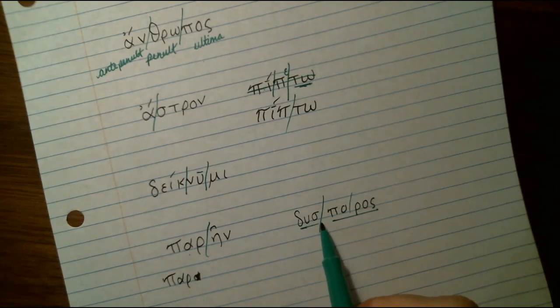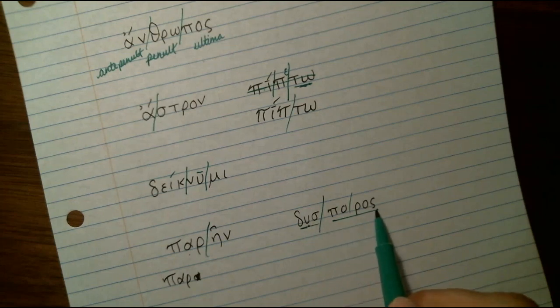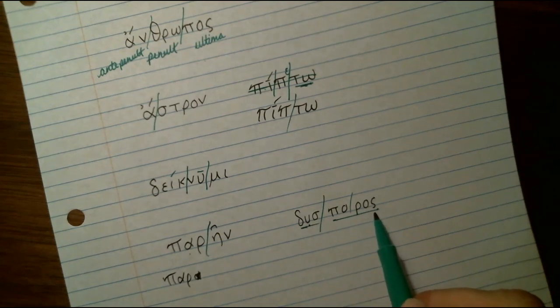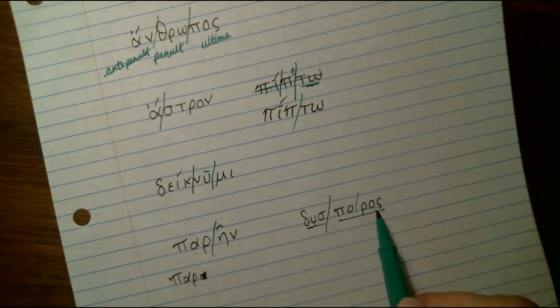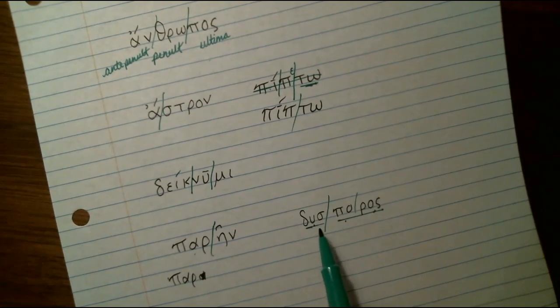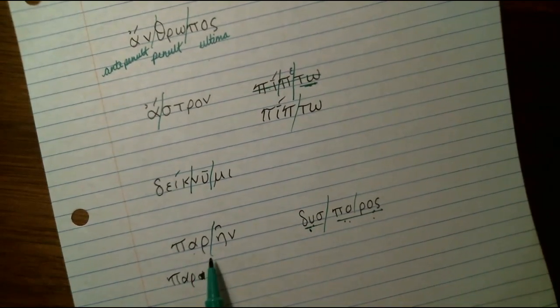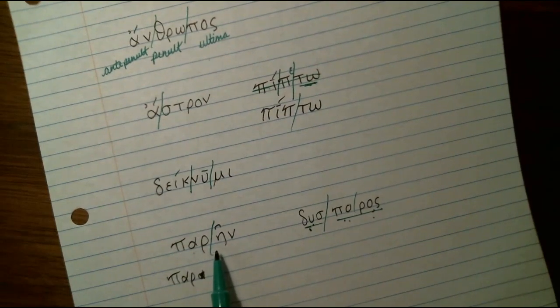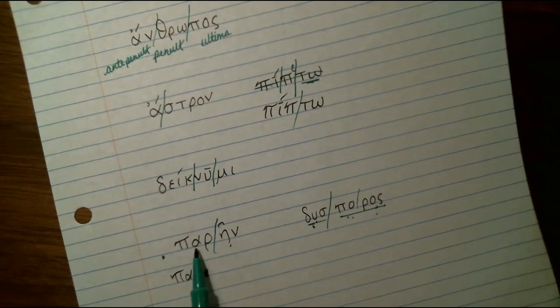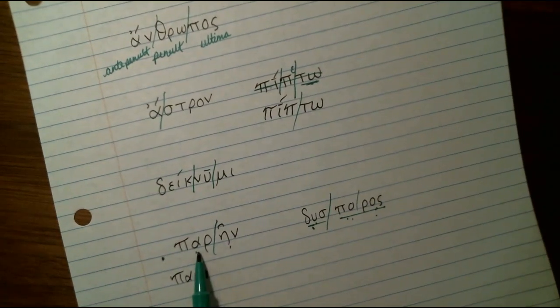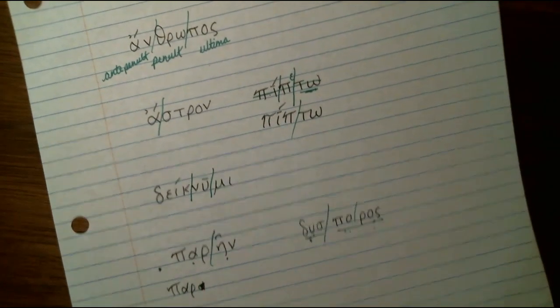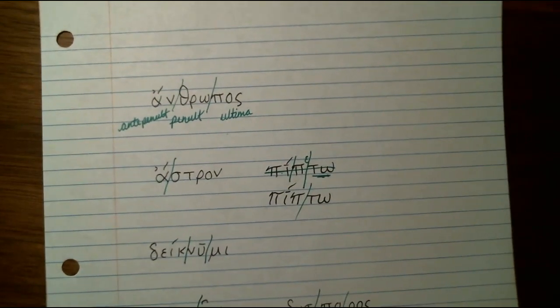But we're breaking it up between the preposition here and then the main word. And then the main word here happens to have two syllables, so we break those up also. So this whole word has three syllables: the ultima, the penult, and then the antepenult, or the last, second to last, third to last. This particular word only has two syllables, so there is no antepenult. There's only the ultima and the penult, or the last and the second to last, right? Parein and dus poros. Let's talk about the accents a little bit here.